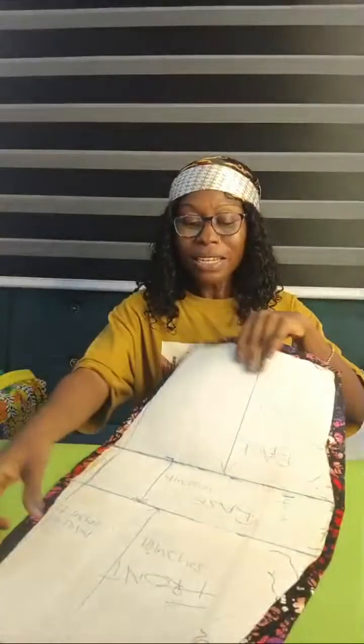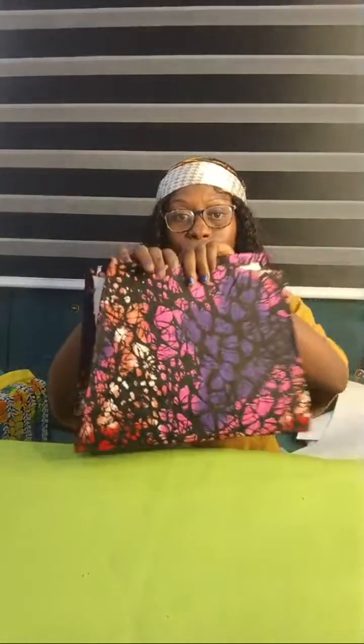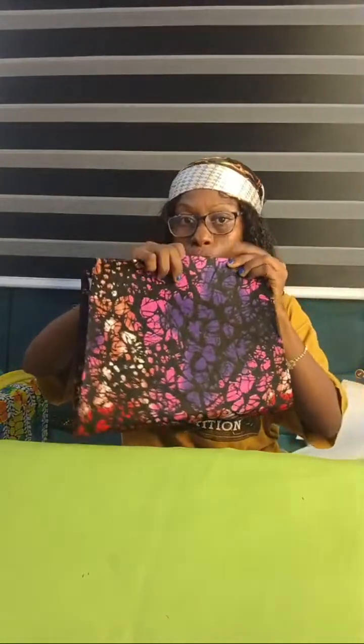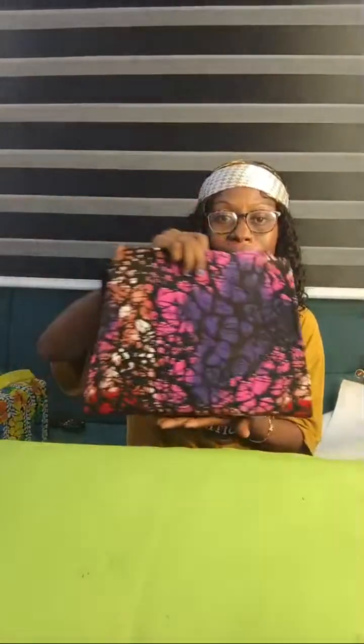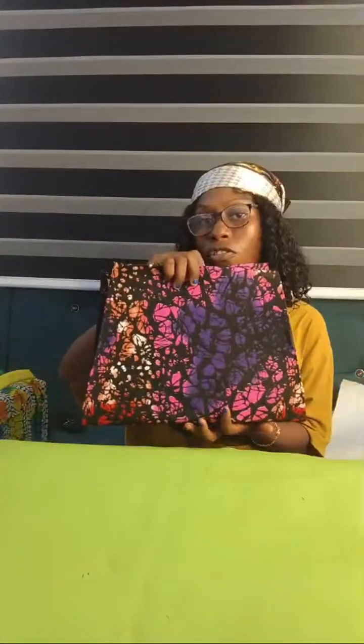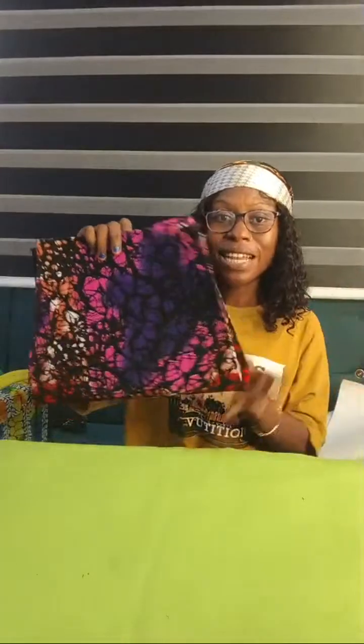So once you place your fabric on it, this is how it's going to be. If you are using a leather board or something more structured, it could have been more structured than this. I actually ran out of leather board, so I don't have enough. I decided to use this.